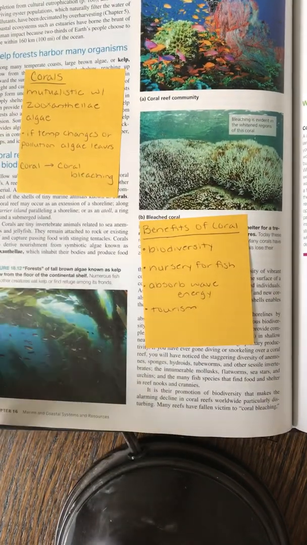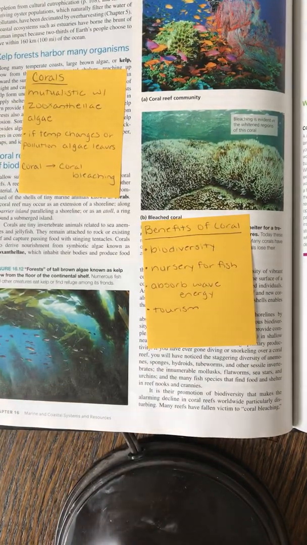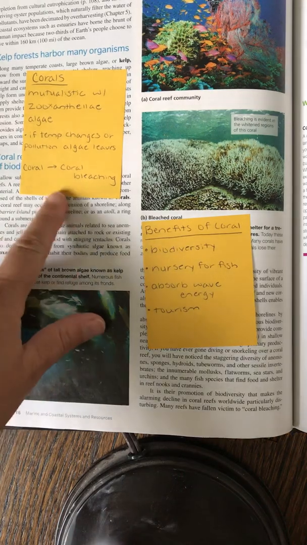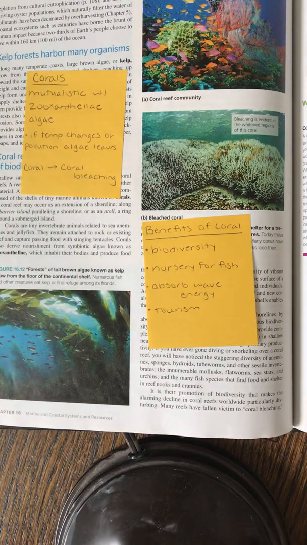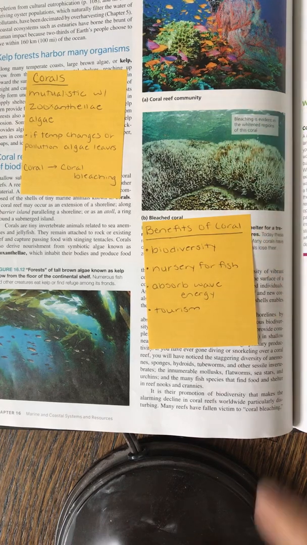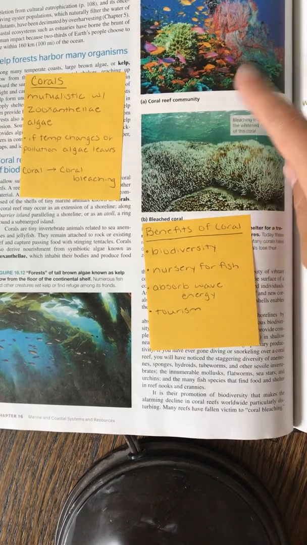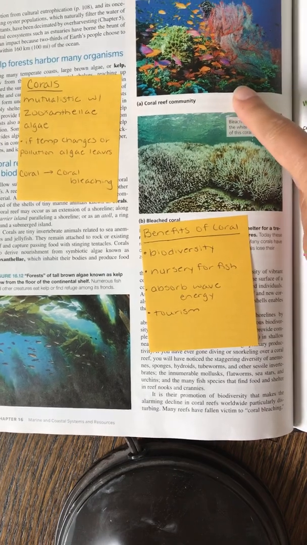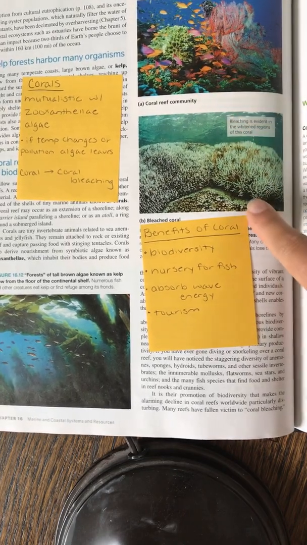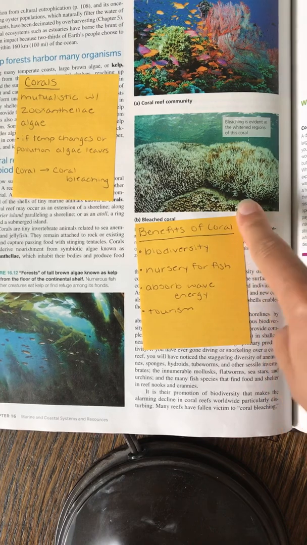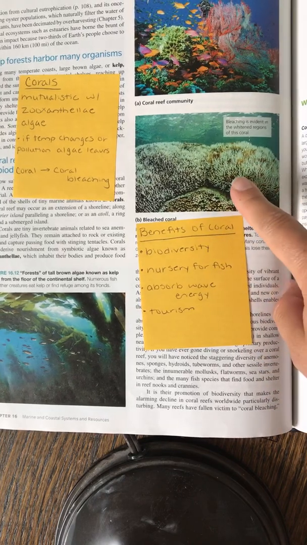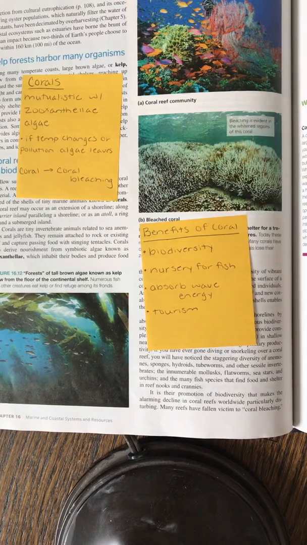Estuaries are wetlands where rivers meet the ocean and have that semi-salty water. Corals are tropical and mutualistic. They have zooxanthellae, which are a type of algae that lives mutualistically with the coral, and it gives the coral its color. If the temperatures get too hot or the water's too polluted, that algae will actually die off, and we call that coral bleaching. Now, it's not really bleaching, but essentially the coral's not going to survive because the algae that lives with it has gone away.